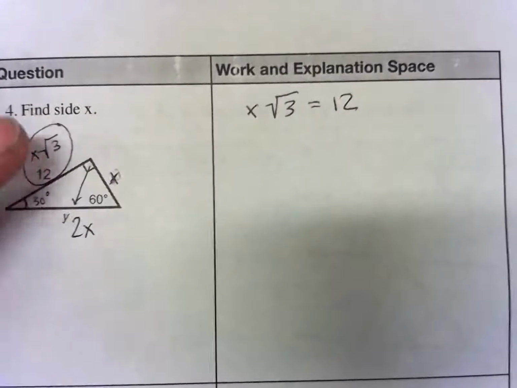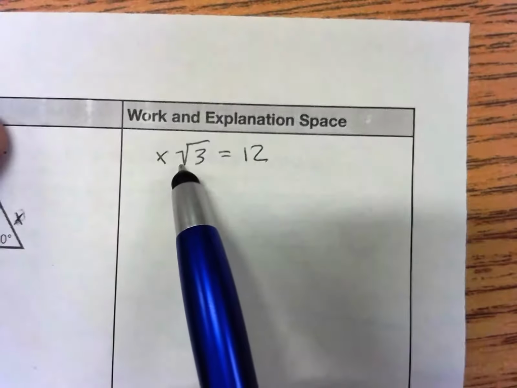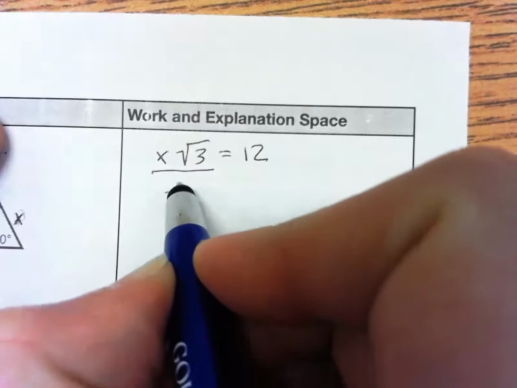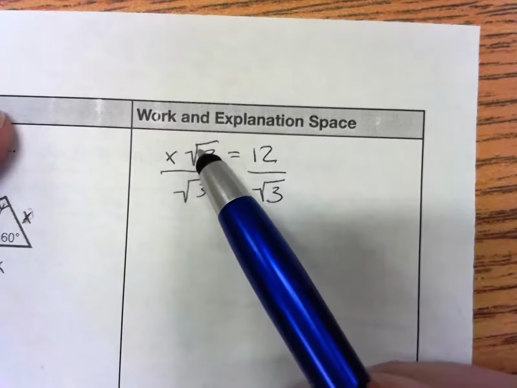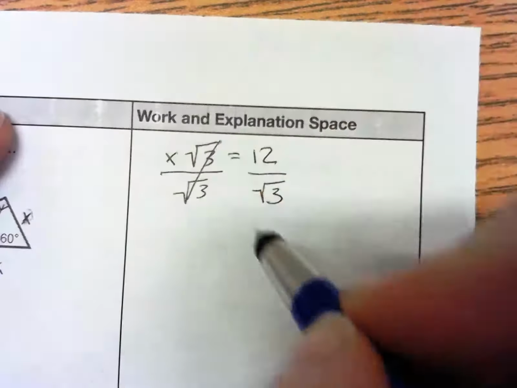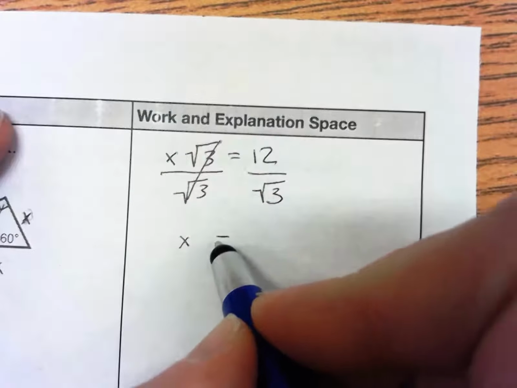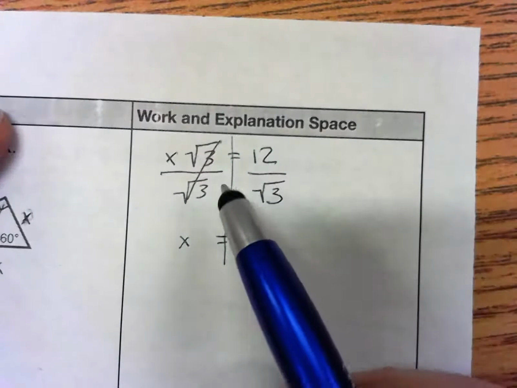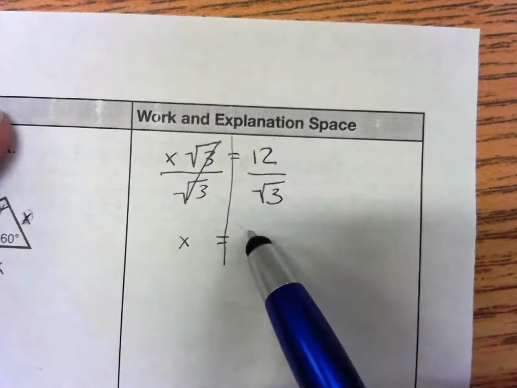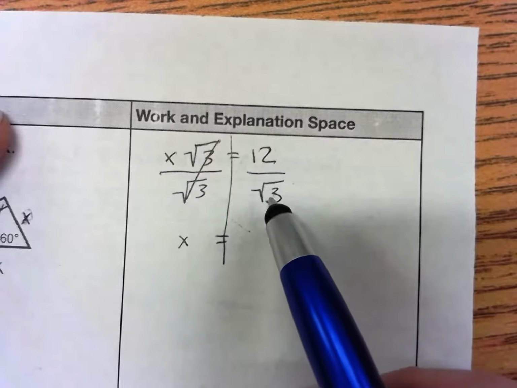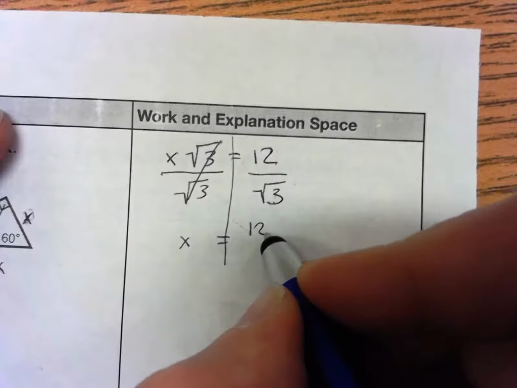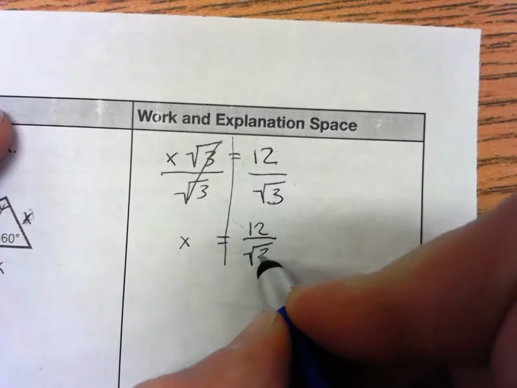Right now, x is being multiplied by the square root of 3. So to undo that, I need to divide by the square root of 3 on both sides. Multiply by square root of 3, divide by the square root of 3, that cancels out. And I'm left with x equals, I'm going to draw my line to keep it straight, x equals, this we don't need to divide because it's not 3. It's not 12 divided by 3, it's 12 divided by the square root of 3, which is a big decimal number. So I can just keep that as 12 square roots of 3.